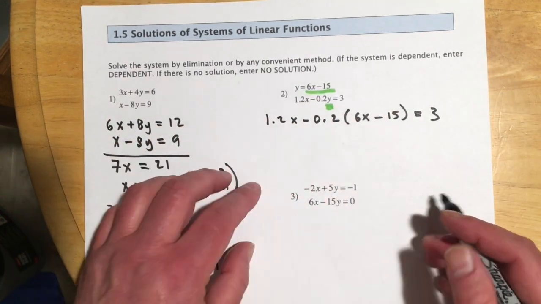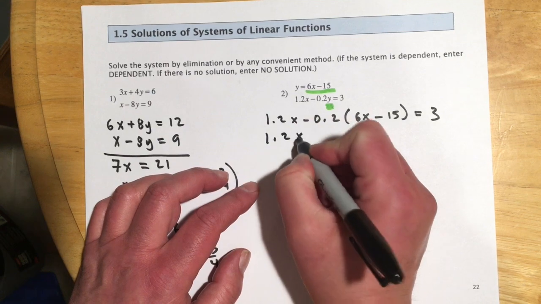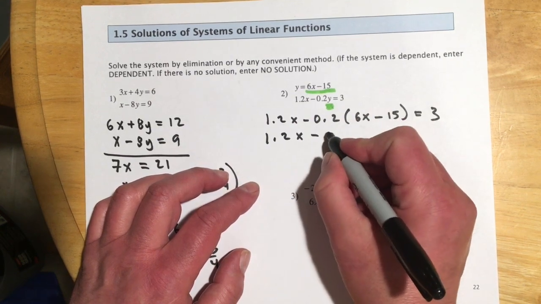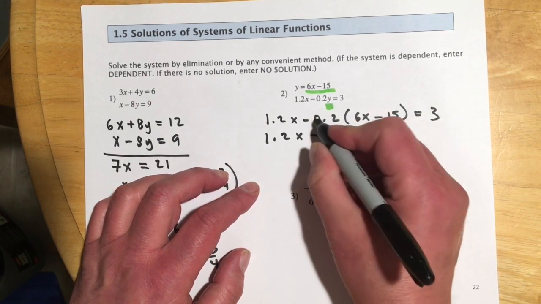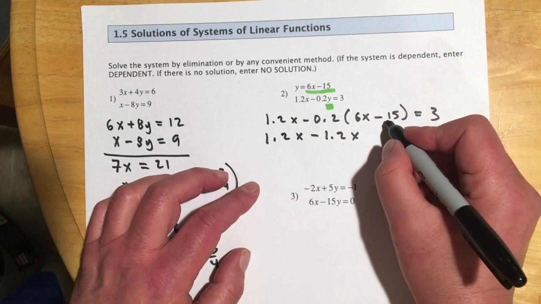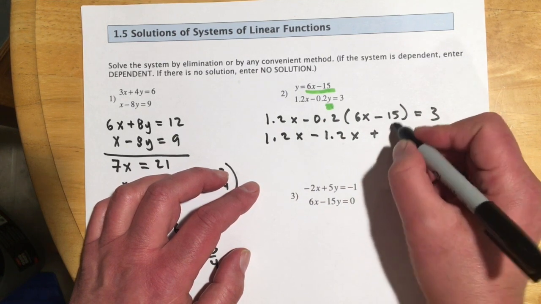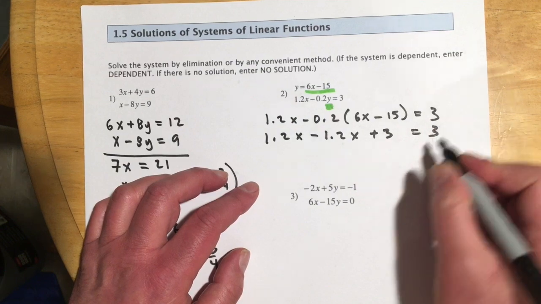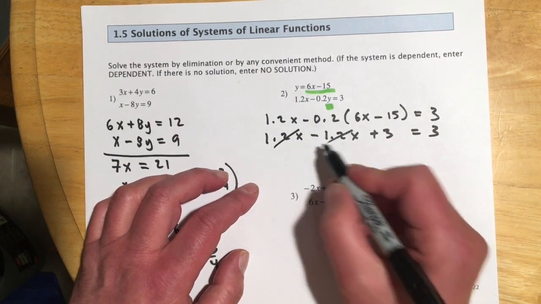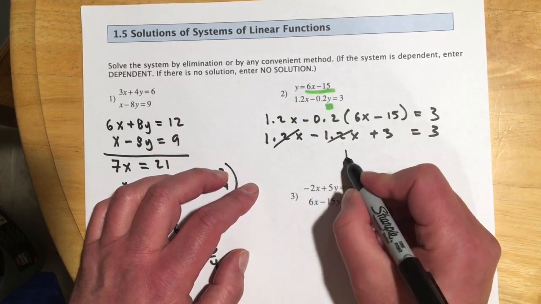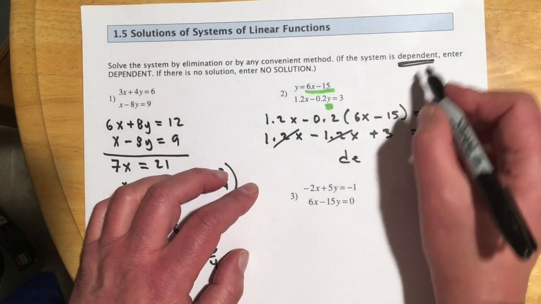And then I'll just distribute that decimal through. This is going to give me negative 1.2x, and minus minus is going to give me plus, and that will be 3 equals 3. And here the x's drop out, leaving me 3 equals 3. So this one would be dependent.